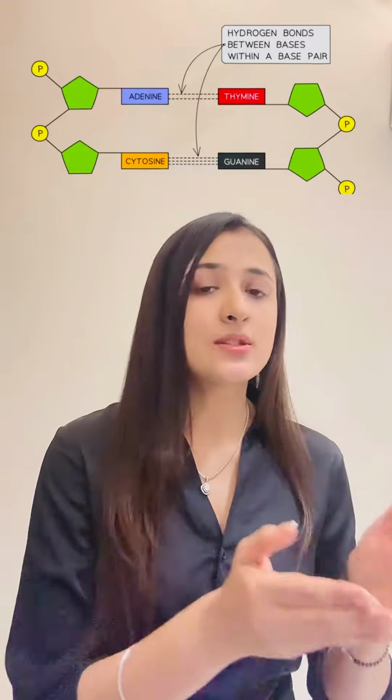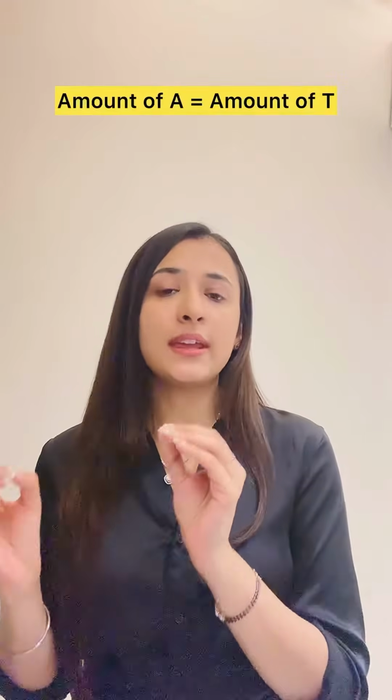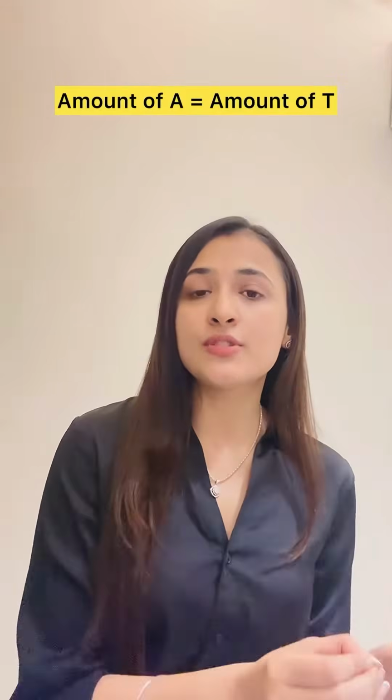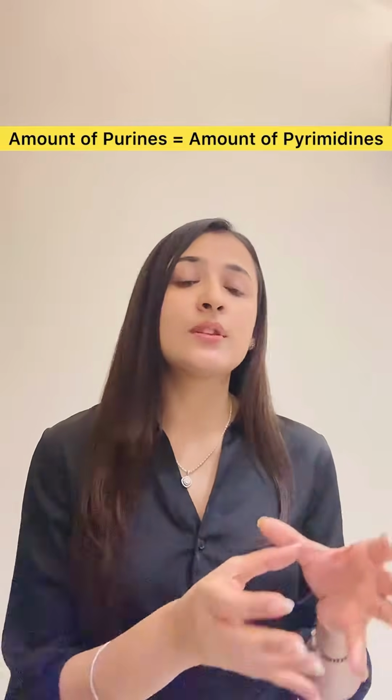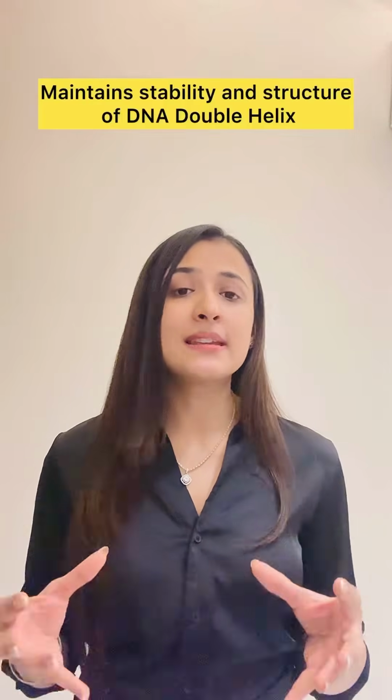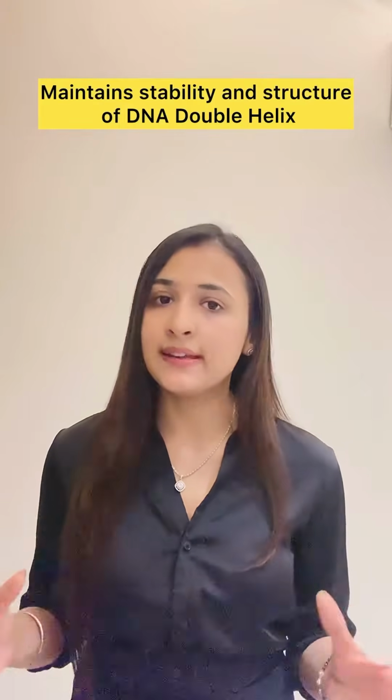So Chargaff's first rule states about complementary base pairing. It states that adenine pairs with thymine and guanine pairs up with cytosine. So the amount of A would always be equal to amount of T and amount of G would always be equal to amount of C. Hence the amount of purines would always be equal to the amount of pyrimidines in a DNA double helix. Now this complementary base pairing is essential for maintaining the stability and structure of the DNA double helix.